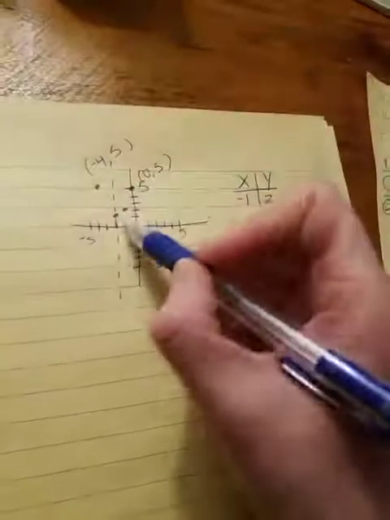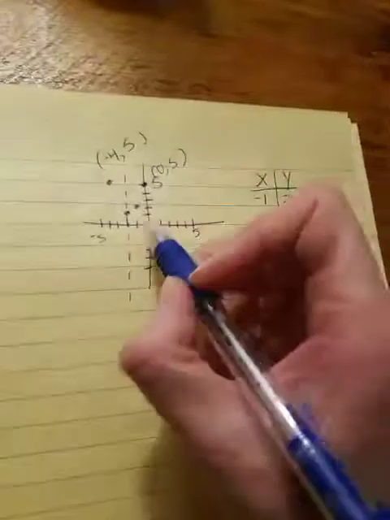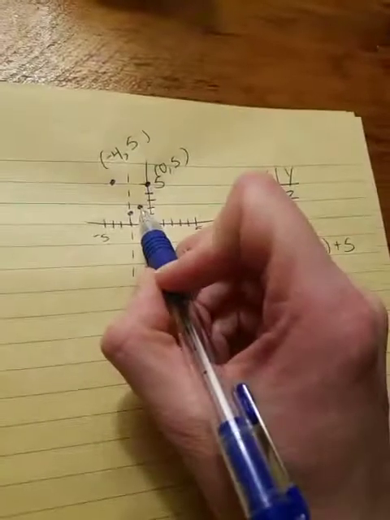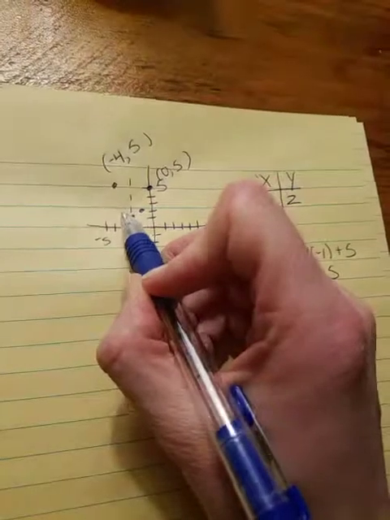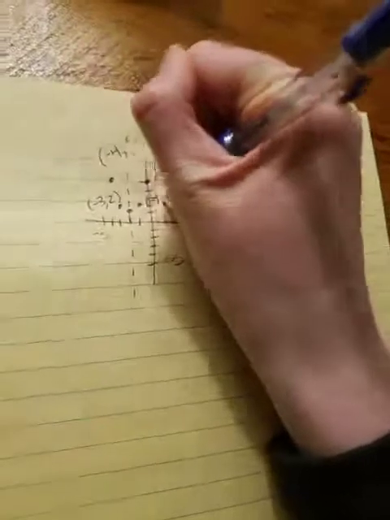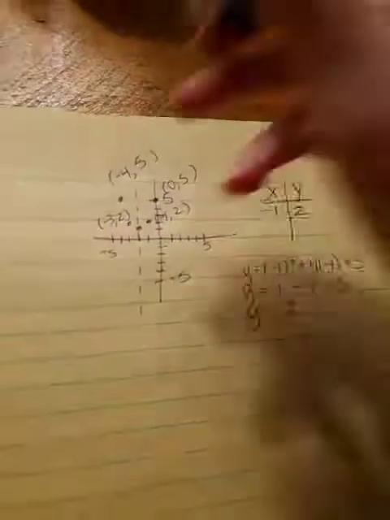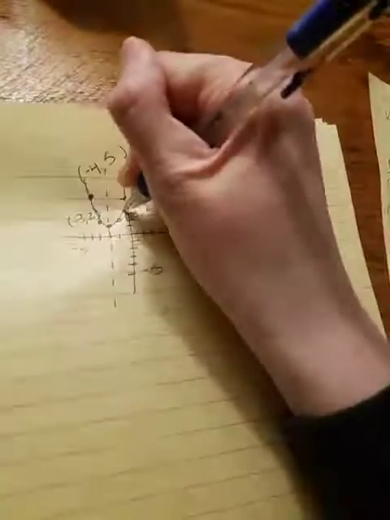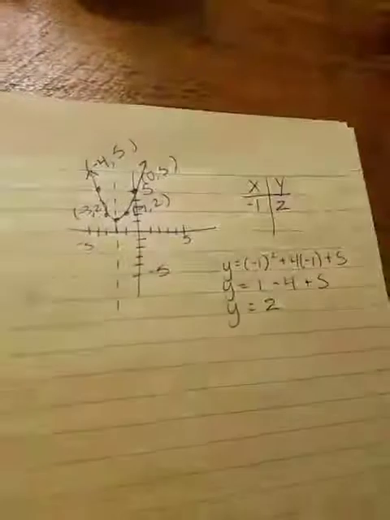Again, we want to use the symmetry of the axis of symmetry. So if -1 is at 2, flip that over. What's the mirror image of that? Just to label that for you, that would be at -3, 2. So -1, 2 reflects to -3, 2. You've got your 5 points, and there is your graph.